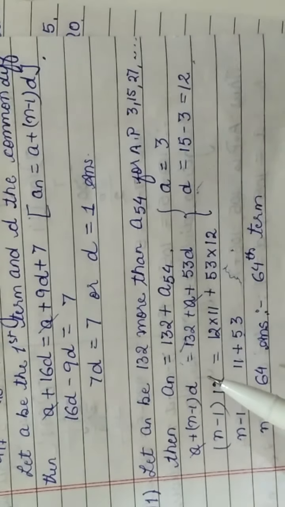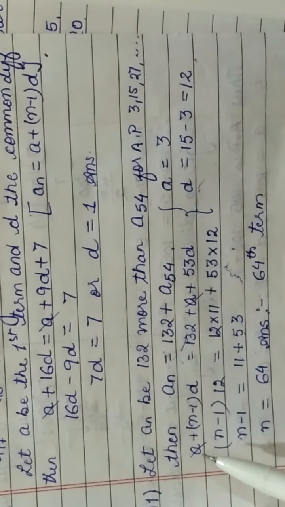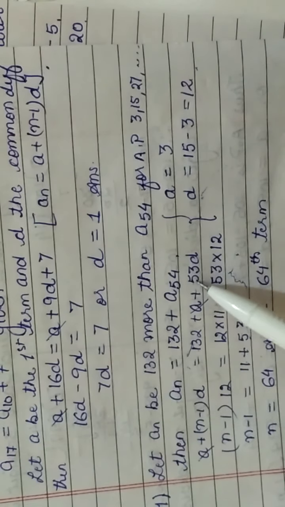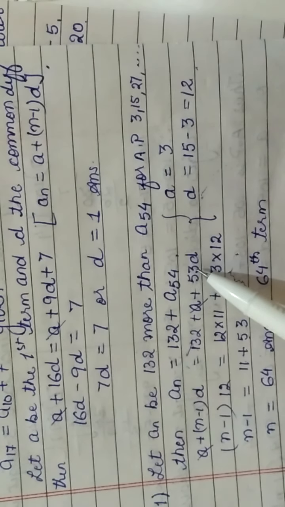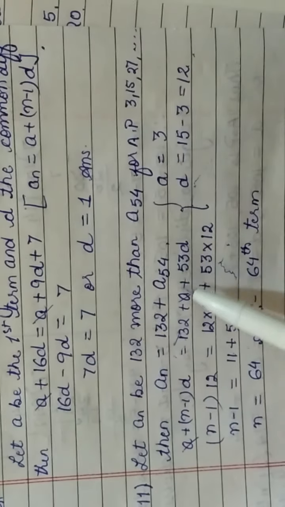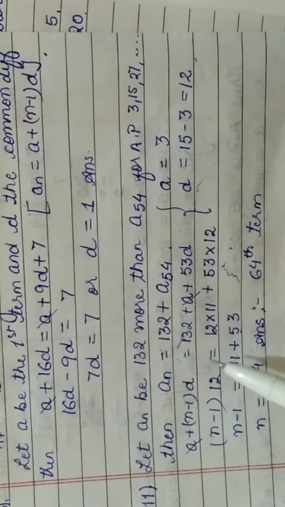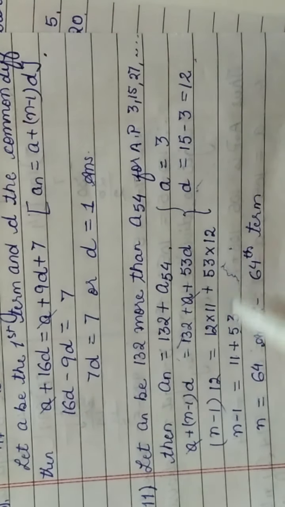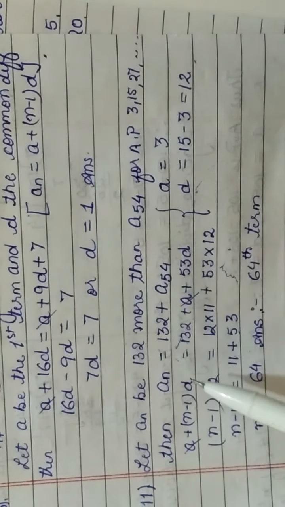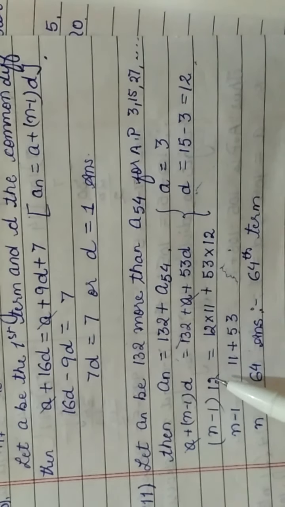So by the nth term formula you can write it in short. So an we know is A plus n minus 1 D. 132, A54 क्या हो जाएगा? A plus 53D. 1 less हो जाता है. So again your A and A are getting cancelled. So if you put it together, your D's, if you take inside. Now I have done it by factorization. That is up to you how you do it. Okay. D we knew was 12. So the value of D is 12 here.